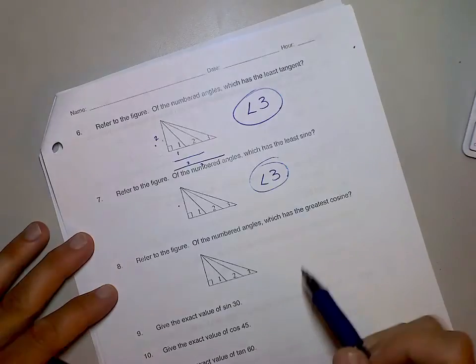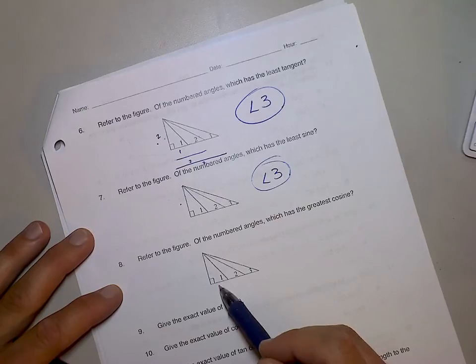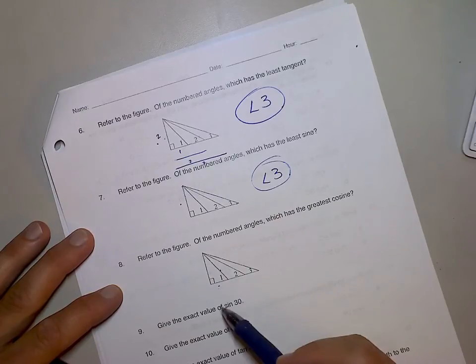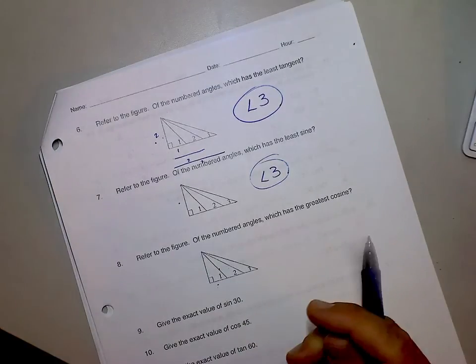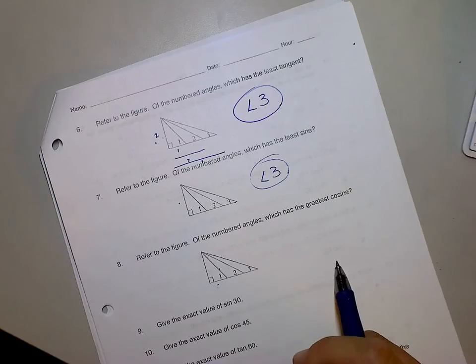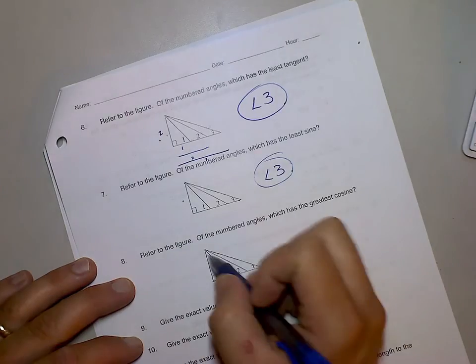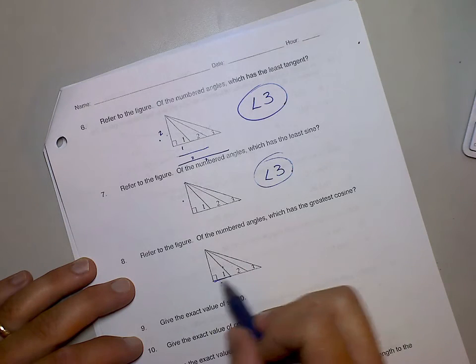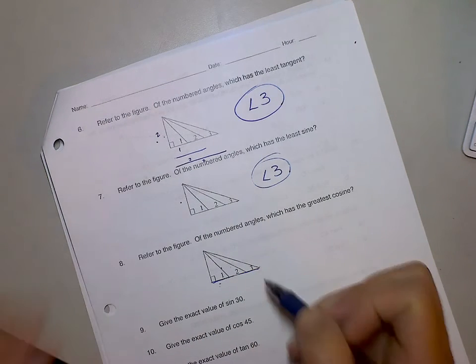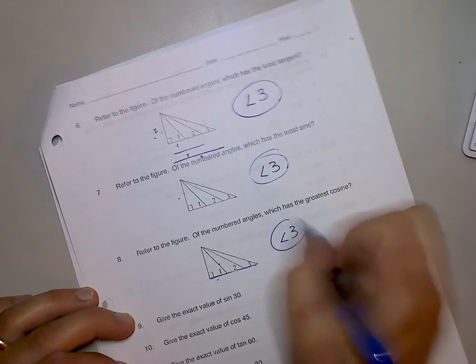Which angle has the greatest cosine? Now, cosine is a little bit trickier. Now you have the adjacent over the hypotenuse in each case. So in this case, you would have to get out a ruler and figure that out. But if you look at it, in each one of these, this adjacent is the closest in length to the hypotenuse. So therefore, I'd say the greatest cosine would again be angle 3.